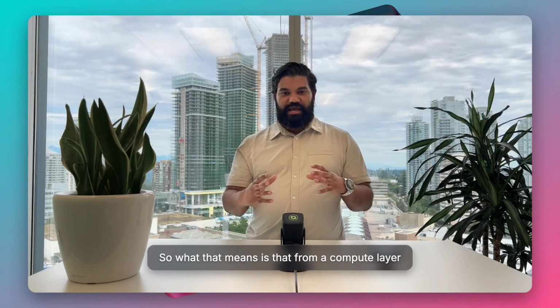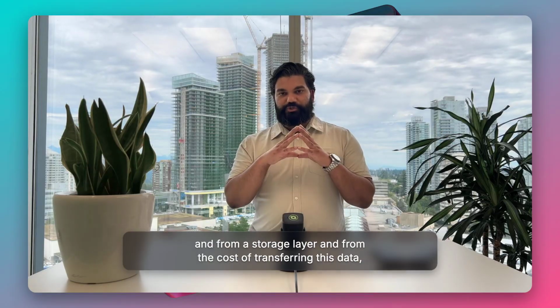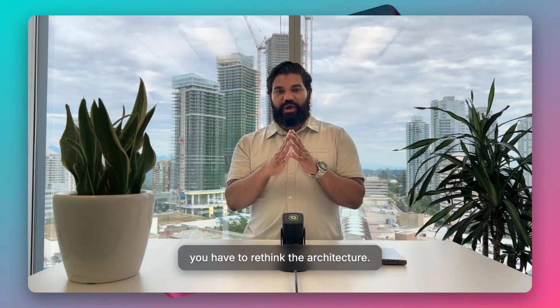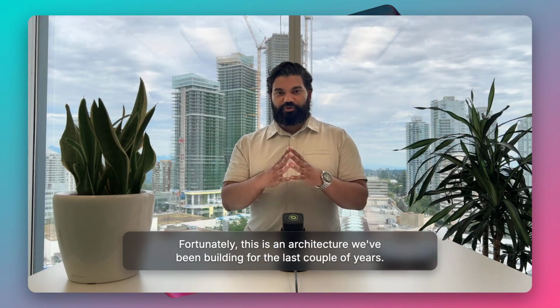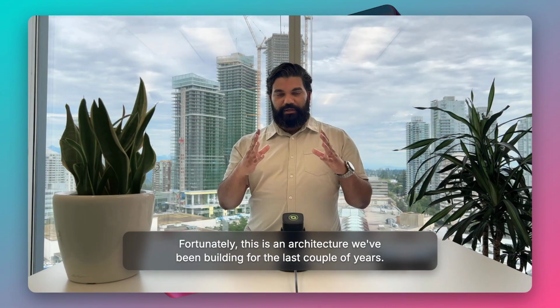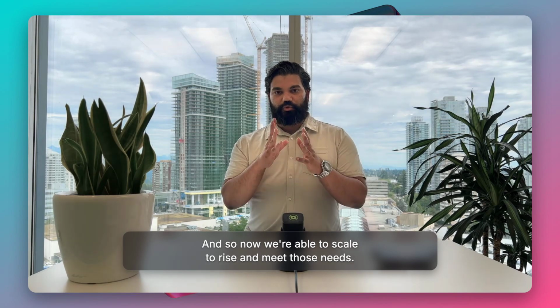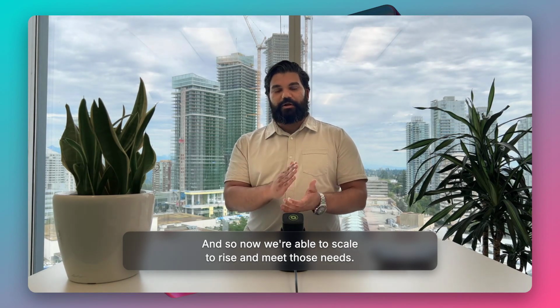So what that means is that from a compute layer and from a storage layer and from the cost of transferring this data, you have to rethink the architecture. Fortunately, this is an architecture we've been building for the last couple of years. And so now we're able to scale to rise and meet those needs.